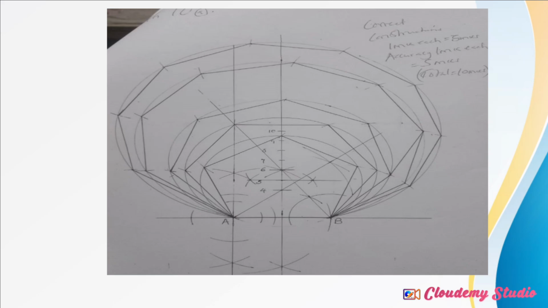Then the next step is you have to construct a perpendicular bisector, that is the midpoint that cuts line AB. You remember in class the procedure of constructing a perpendicular bisector to any line.